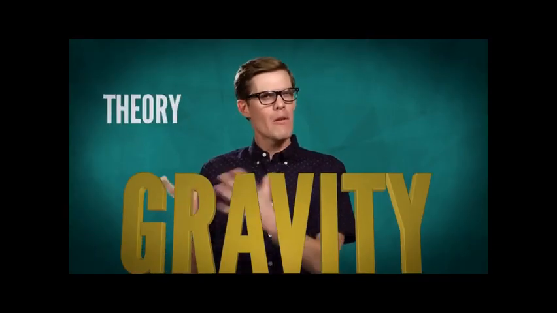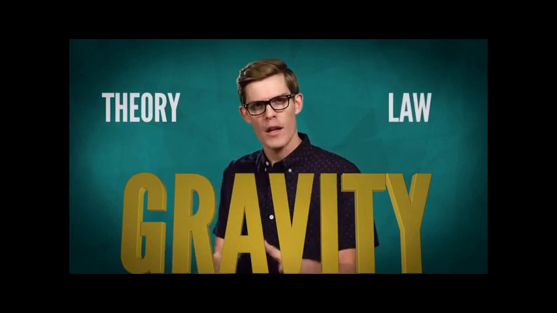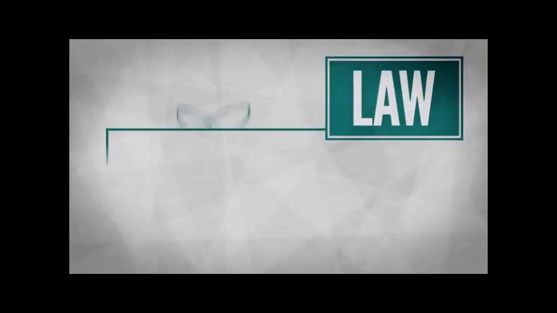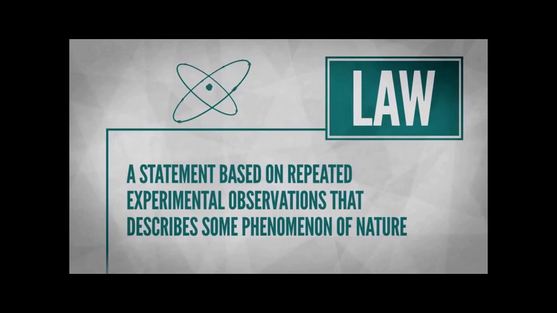What about something as fundamental as gravity? Is that a theory or is it a law? In science, a law is a detailed description, usually using math, of how something happens, like the movement of gas molecules related to temperature, or how mass and energy are always conserved. But a law doesn't tell us why something happens.